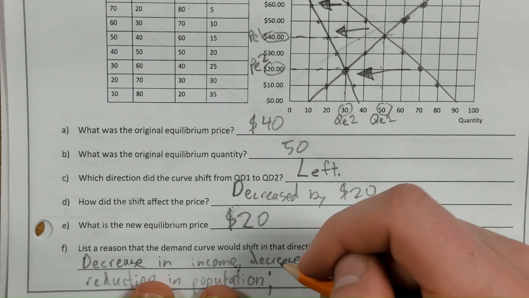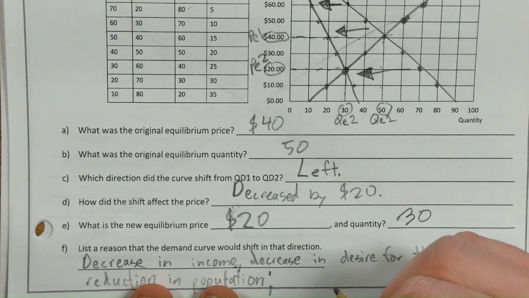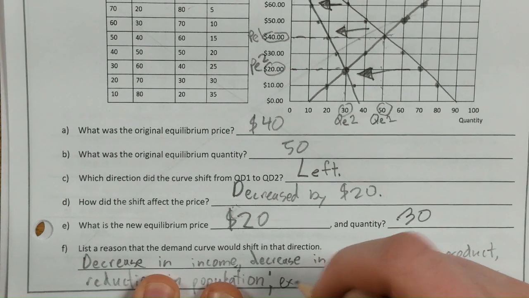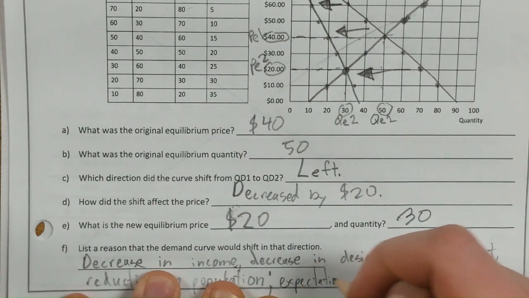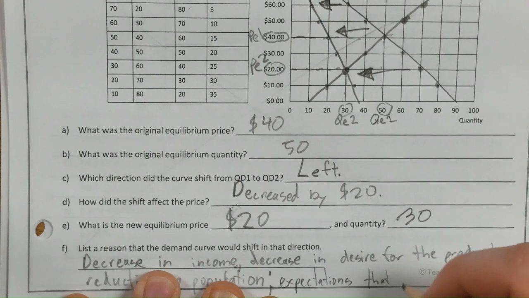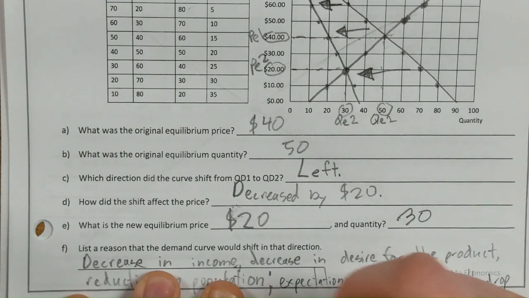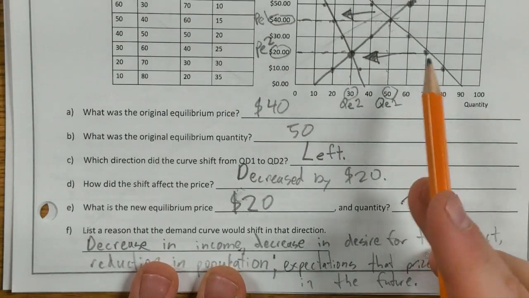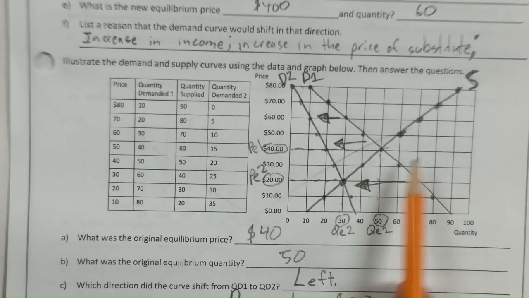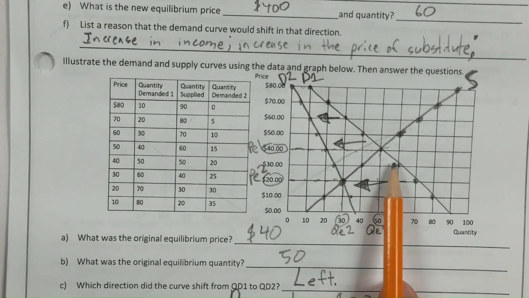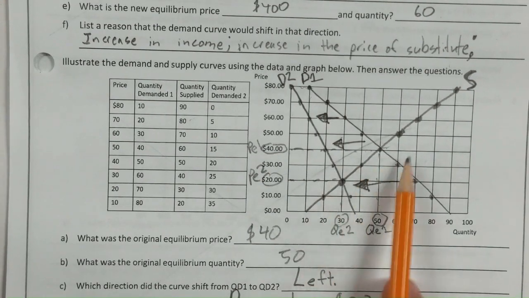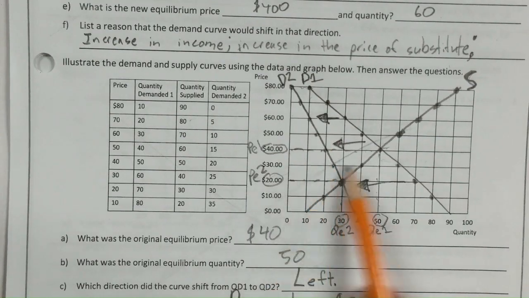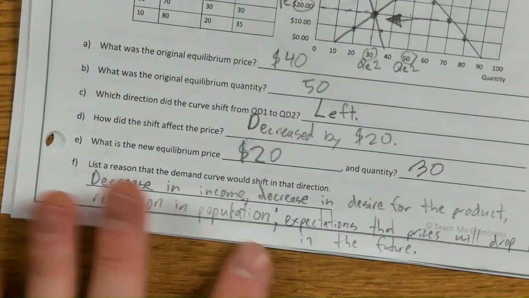Another one last reason, and there's more on the list again, could be expectations that prices will go down in the future. So if I know that the price of this product, let's say it's a TV, is going to be reduced on Black Friday, then I might not want to buy it right now. I'm going to wait. So this could cause demand in the current day to go down, and then on Black Friday that demand will shift up again. Okay, so these are some reasons.